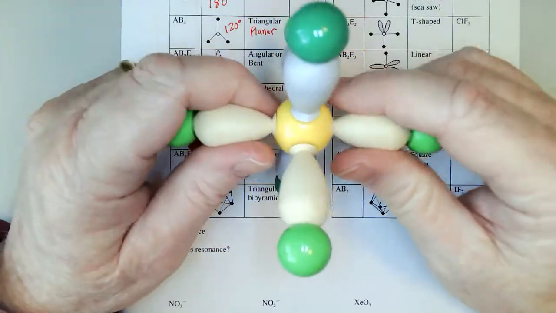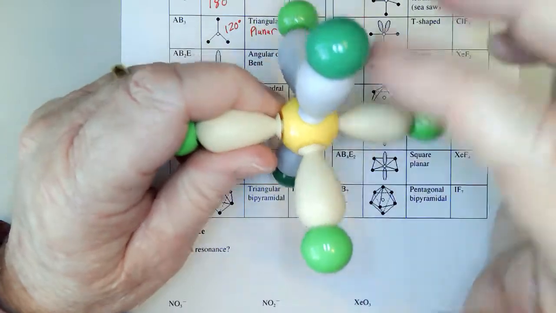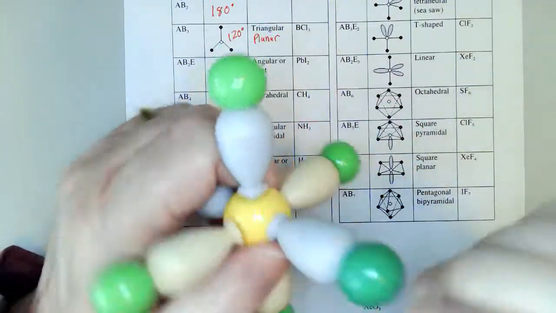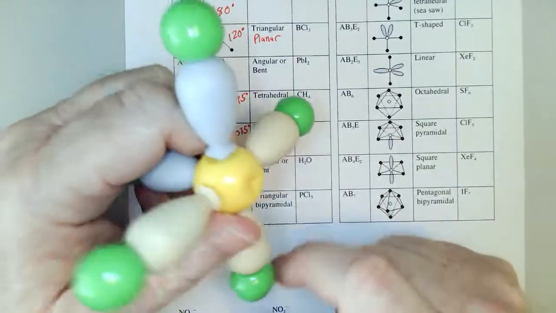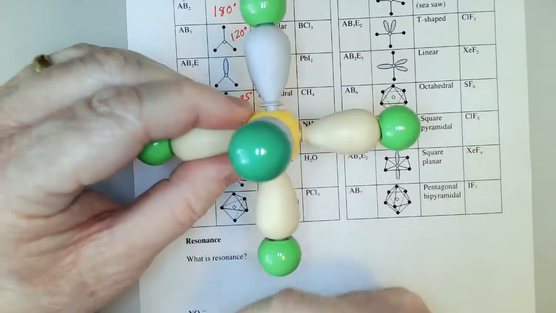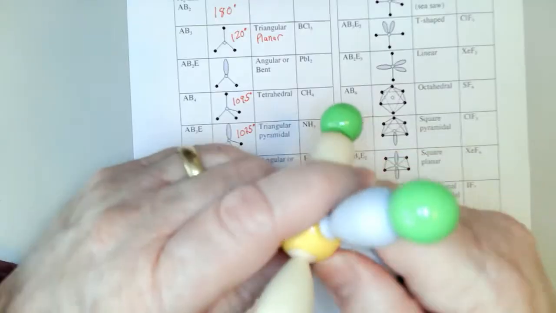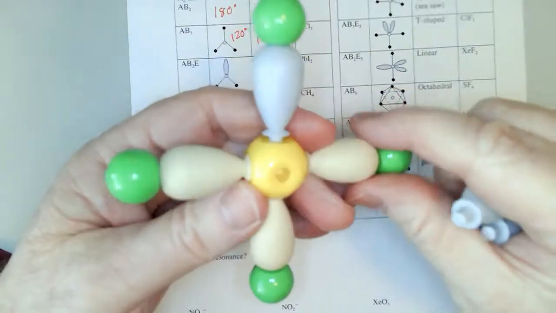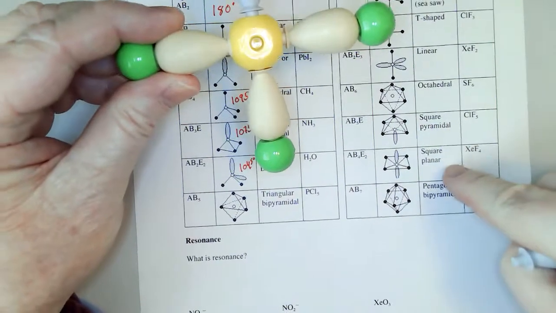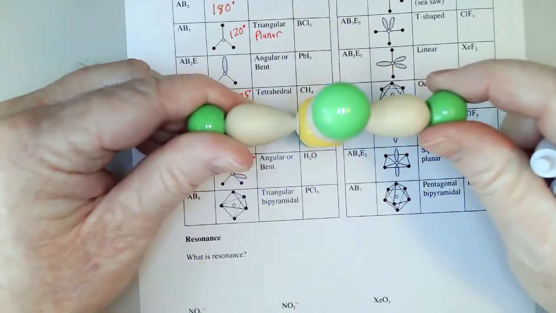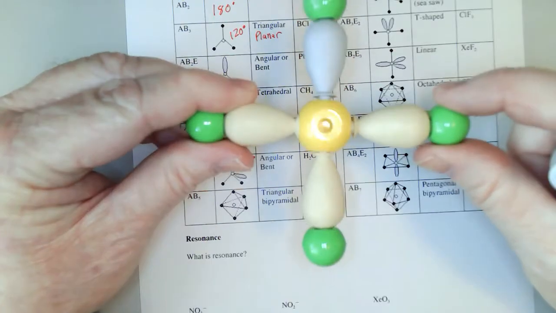So, pretty much I've got 90-degree angles and I've got 180-degree angles. If one of these were to come off, it becomes what we call square pyramidal. Notice I took off one of the dark green ones. Then if another one comes off, I get what we call square planar. It's flat. Everything lies in a plane.